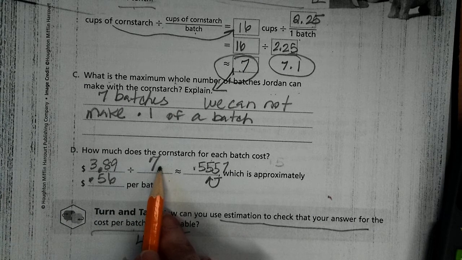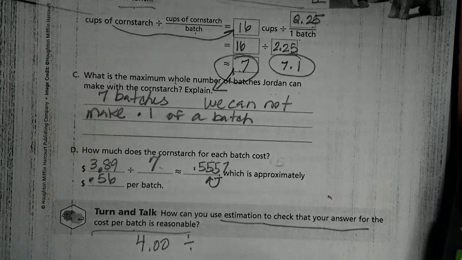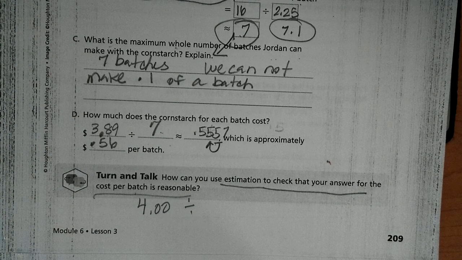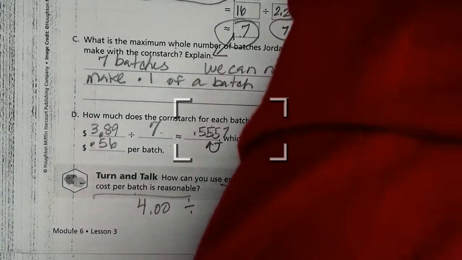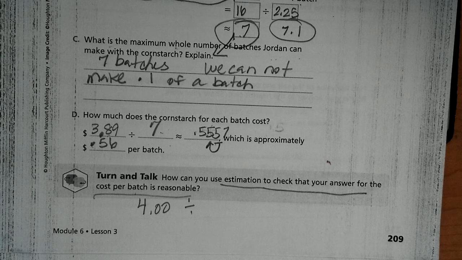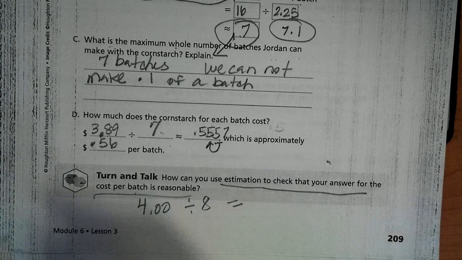Okay, and then I wouldn't leave this at 7. We want a number that's going to go into 40 a little bit better. And what would that number be? A number that would divide into 40. Yes, 8. Thank you, Brandon and Brian. All right, so 8.